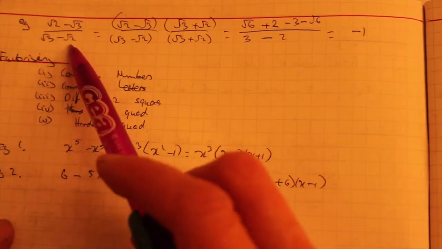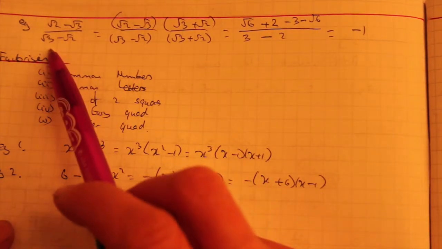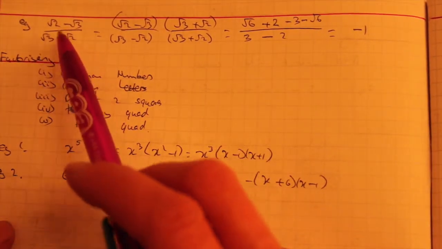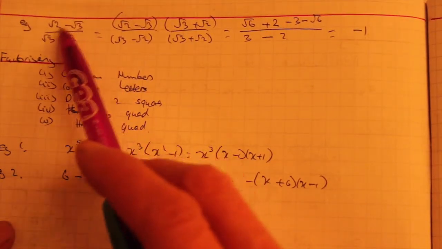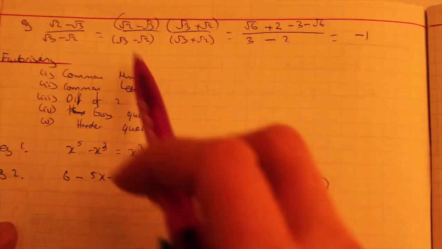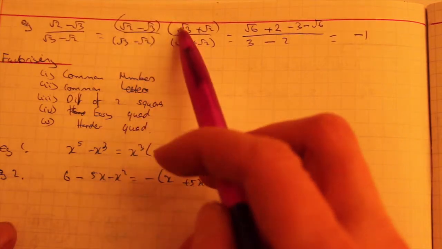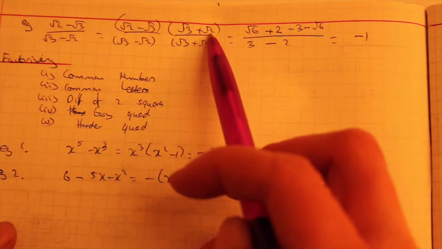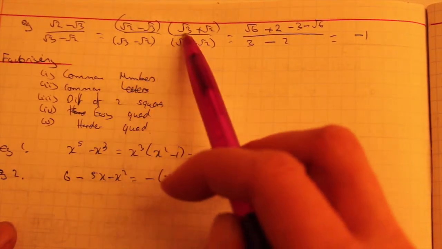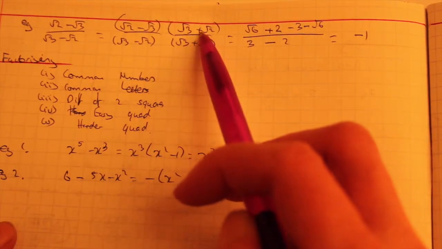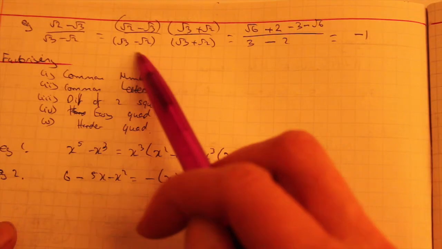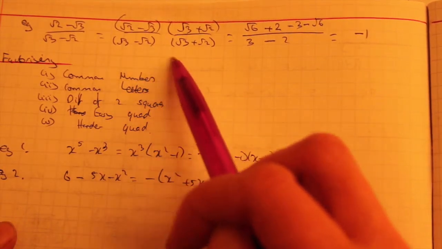Okay, the next one I want to look at, you just check the bottom is root 3 minus root 2. So I'm going to multiply top and bottom by root 3 plus root 2. Because there's more than one term in the top, I would put brackets around it. So the top becomes root 6 plus root 4, which is 2, minus root 9, which is minus 3, minus root 6, and the bottom becomes 3 minus 2.